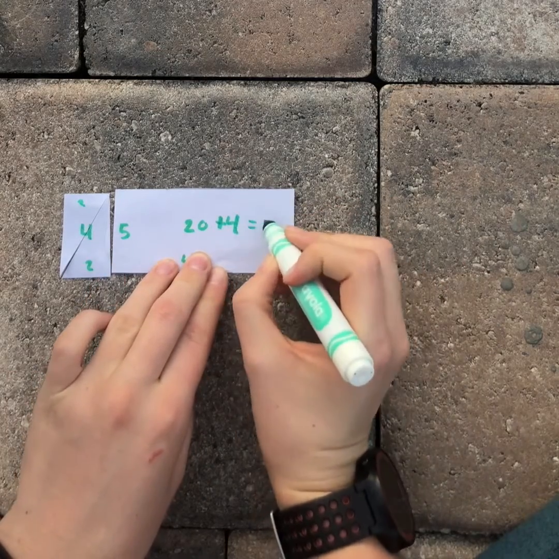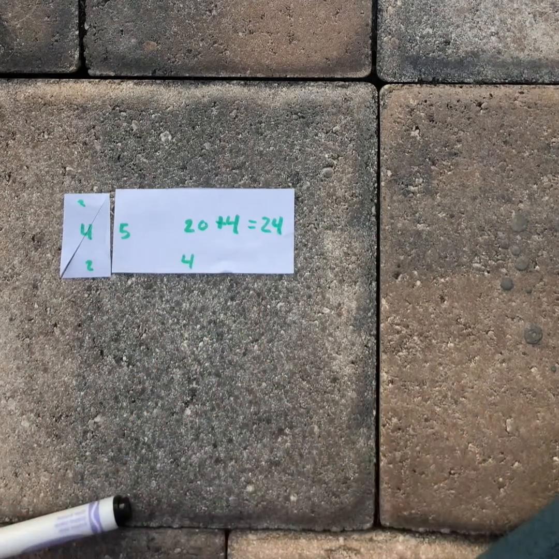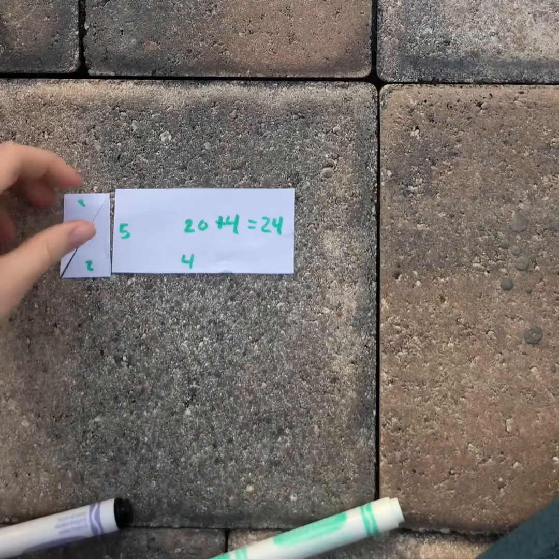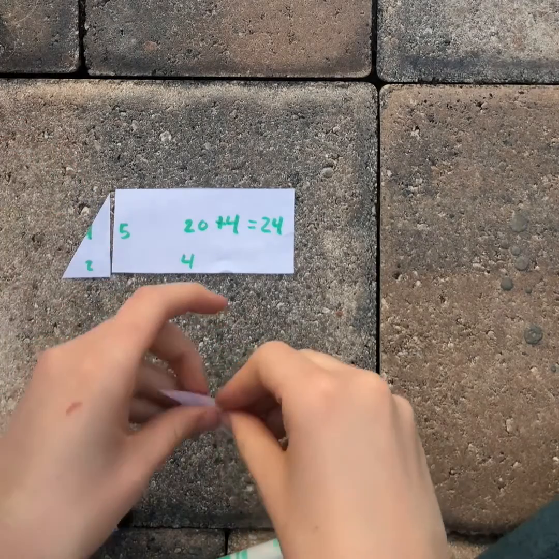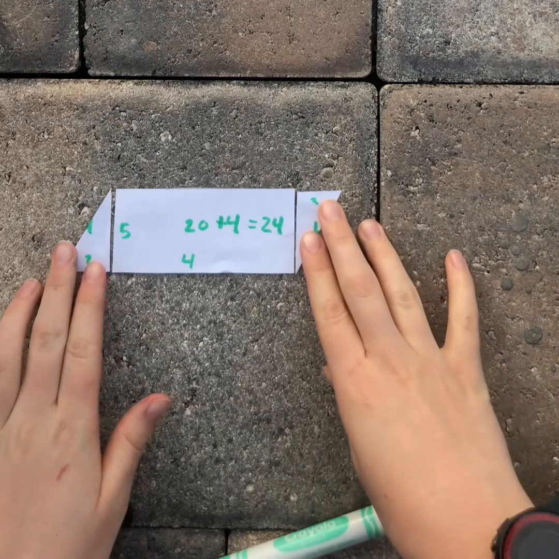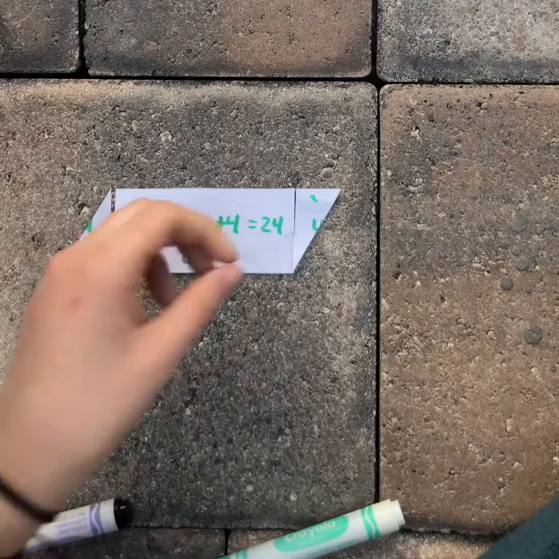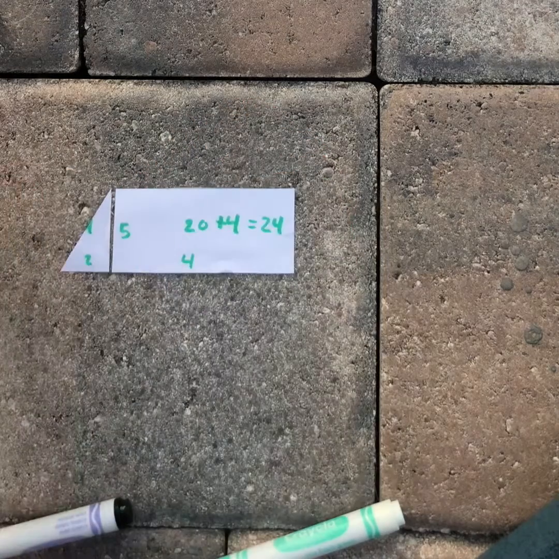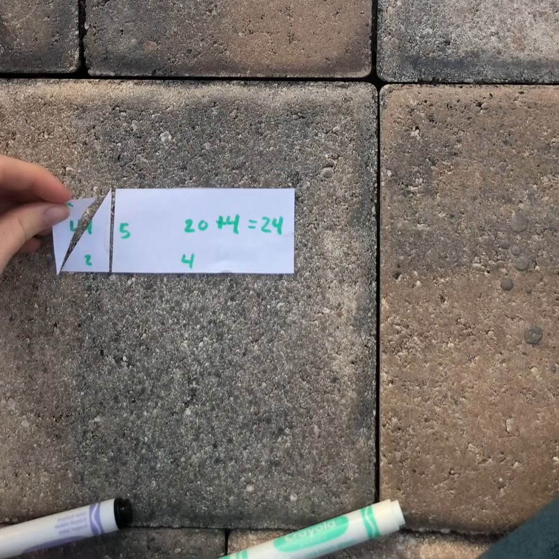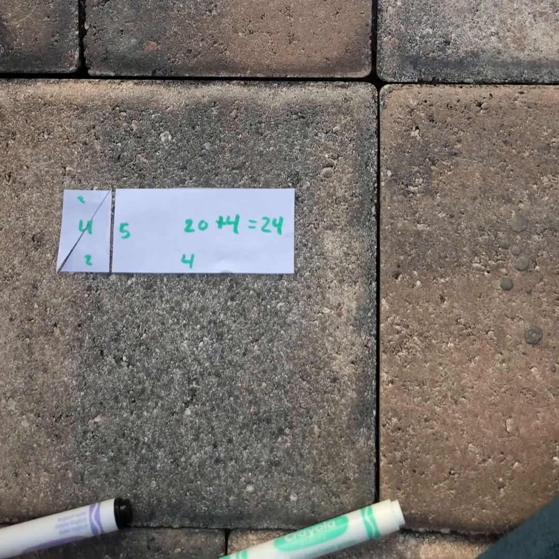So now our area equals 24. And we know that because if we put it back, it's still our trapezoid. We didn't take away any, we didn't add any. All we did was break it apart just a little, put it together so it makes it easier for us to find the area.